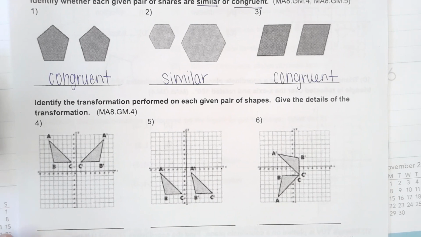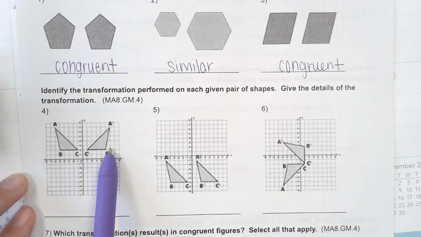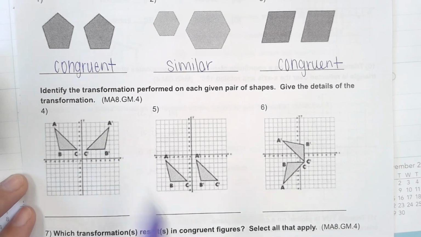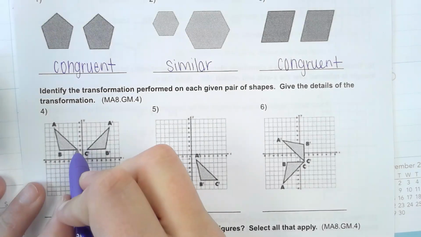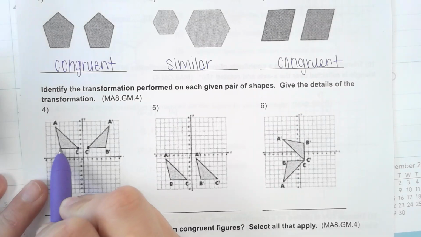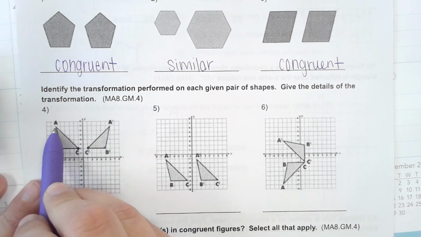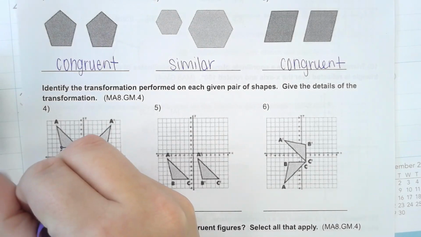Number 4 through 6, identify the transformation performed on each pair of shapes. Give the details of the transformation. If you notice here, we have 2 images. Here's the original image, and here is the transformed image. It looks like a mirrored image because here was C, and C ended up over here. Here was B, B ended up over here, and same thing with A. So if you have that mirrored image, it is a reflection.